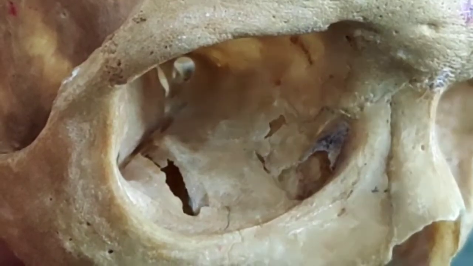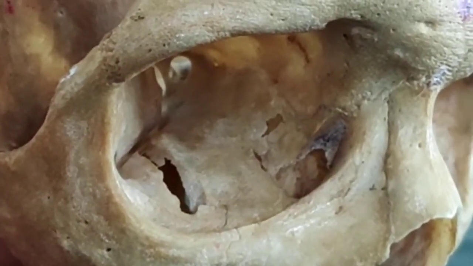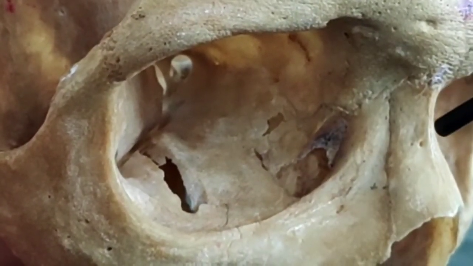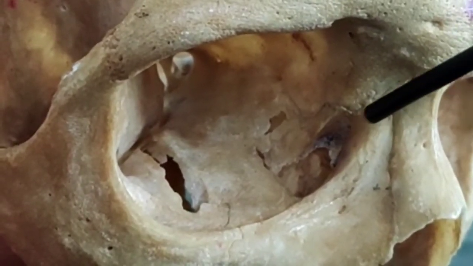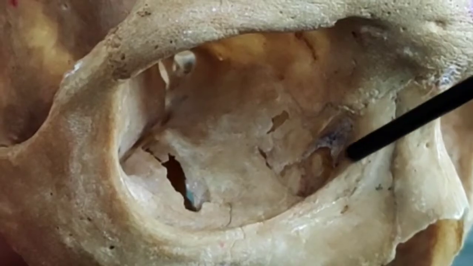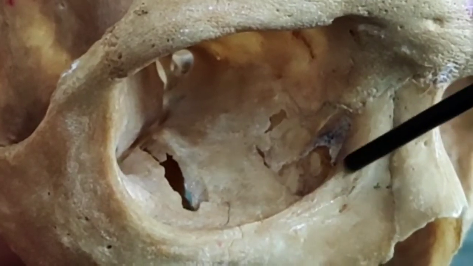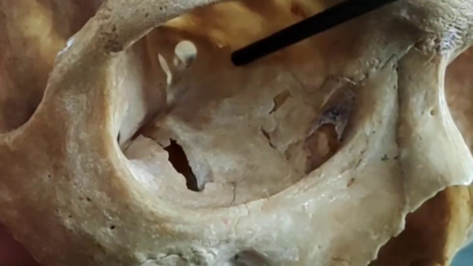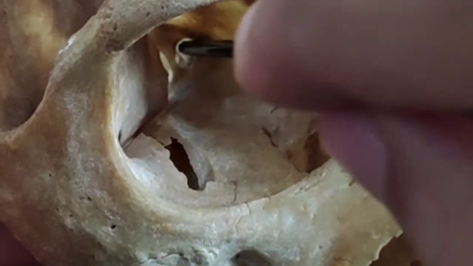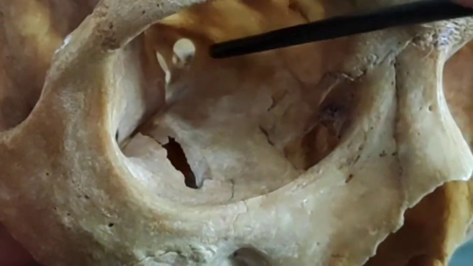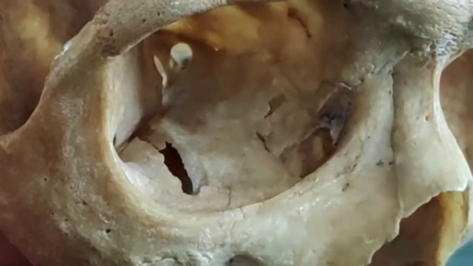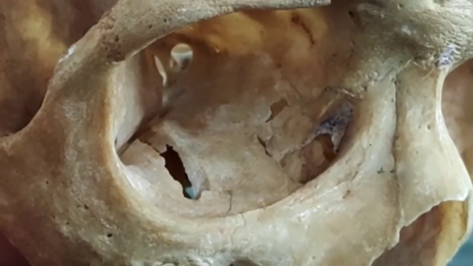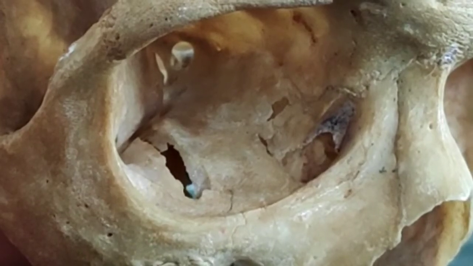Now we will see about the medial wall of the orbit. It is the thinnest wall and extends from the anterior lacrimal crest on the frontal process of maxilla to the optic foramen, which is located over here. This is the medial wall of the orbit. The medial wall is formed by 4 bones from before backwards.